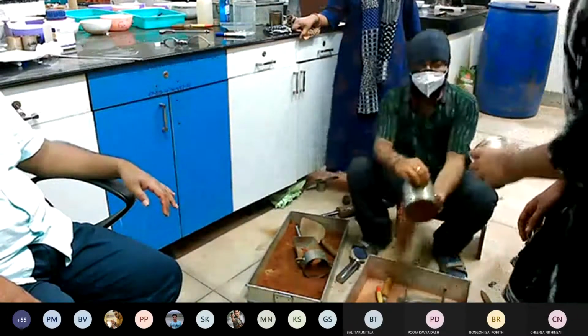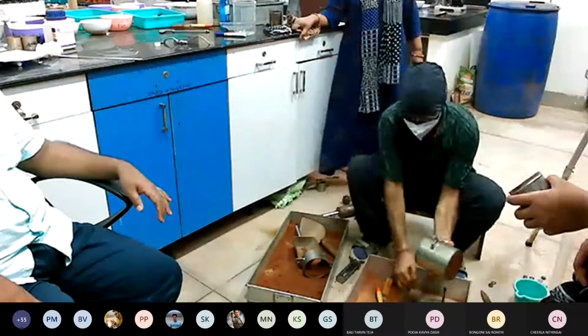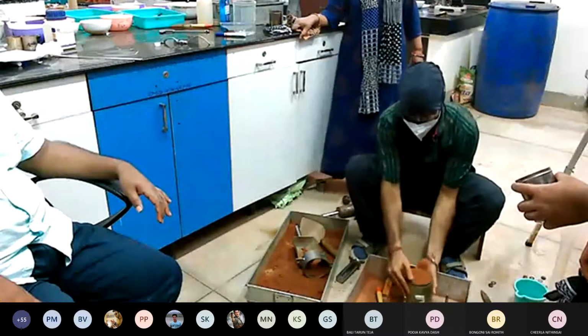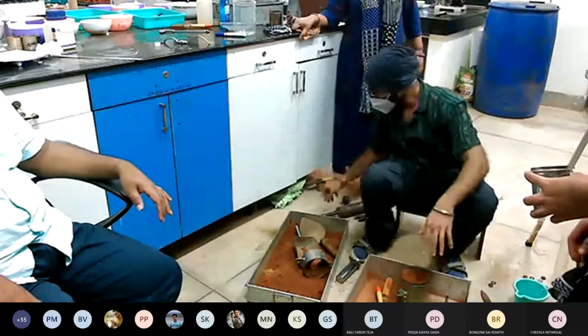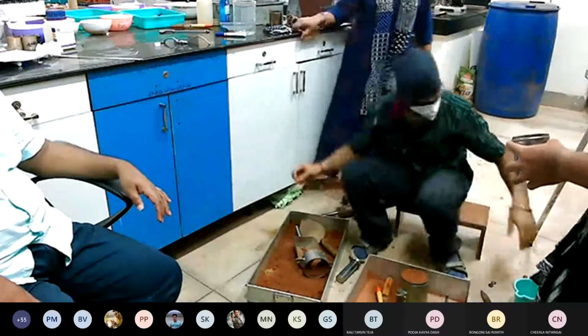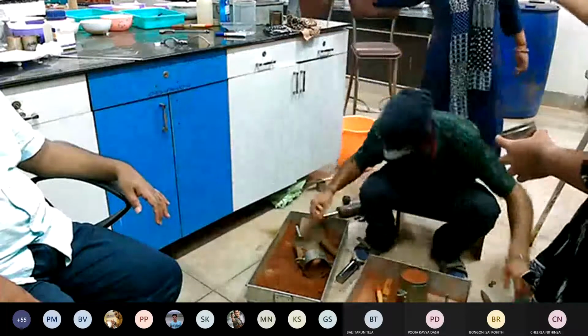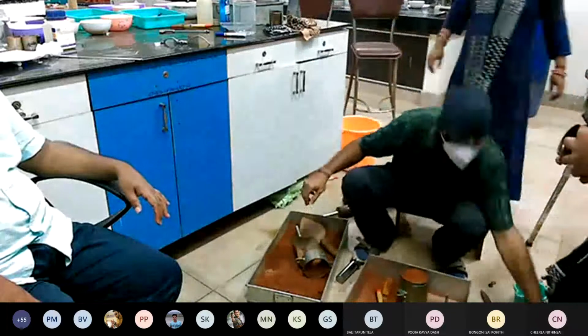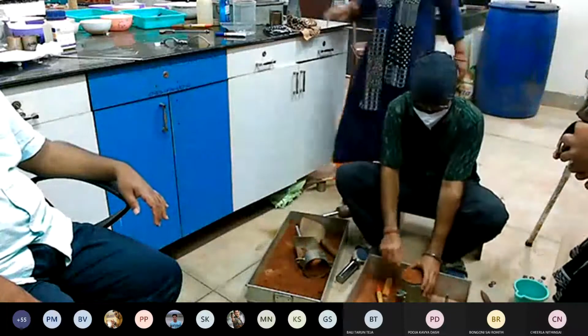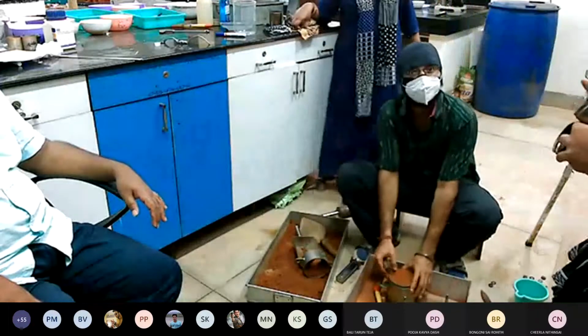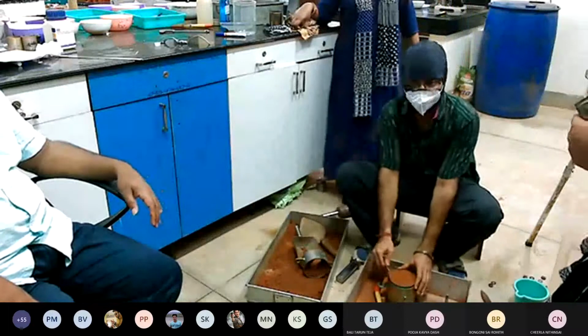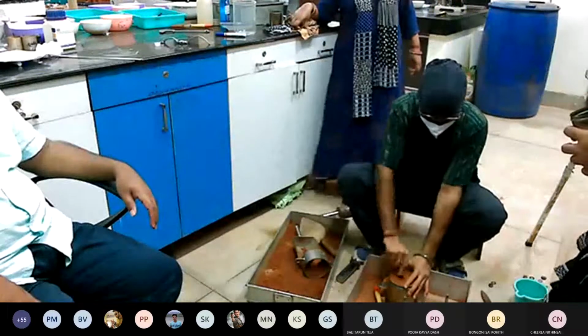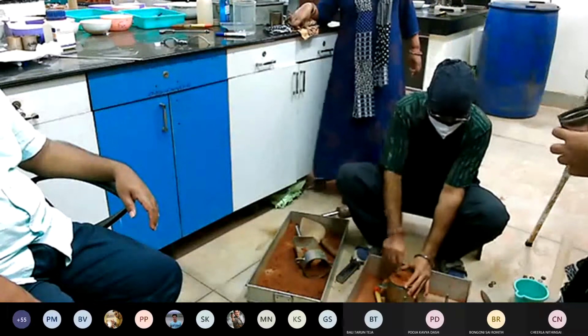For water content, we need to take samples from three positions: some from the top, some from the middle, and some from the bottom layer. Actually, we take three different water contents and check the average. But here we are going to take one reading, taking samples from the top, center, and bottom to show you.